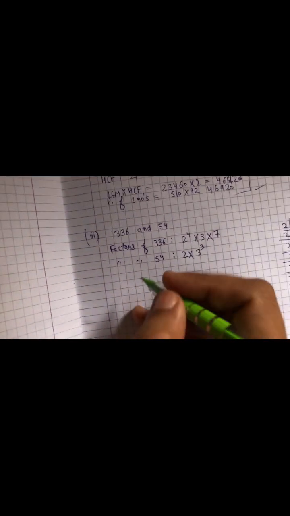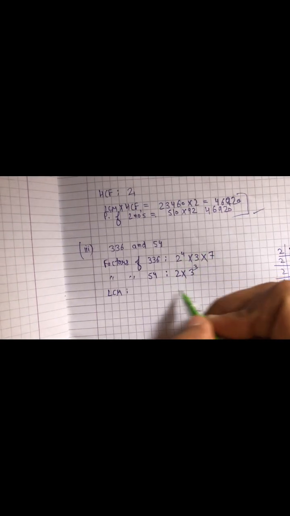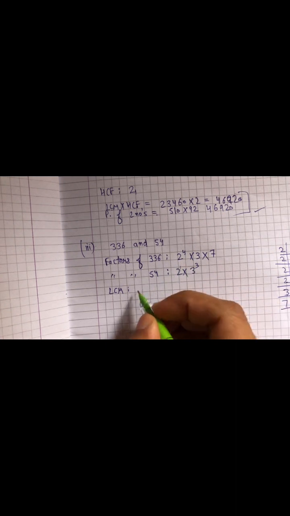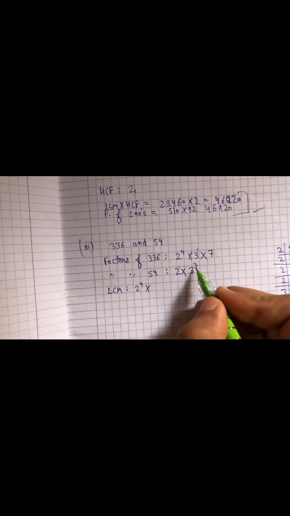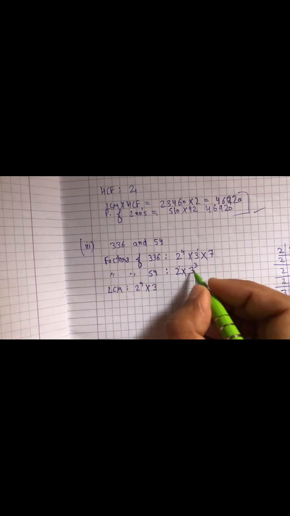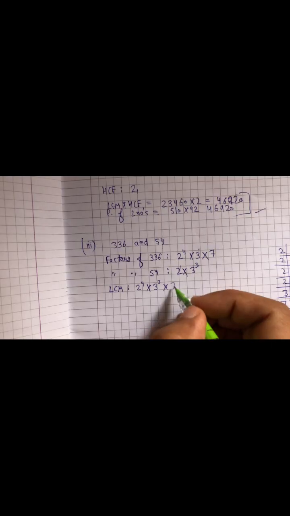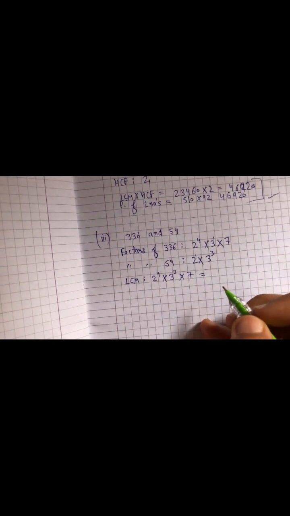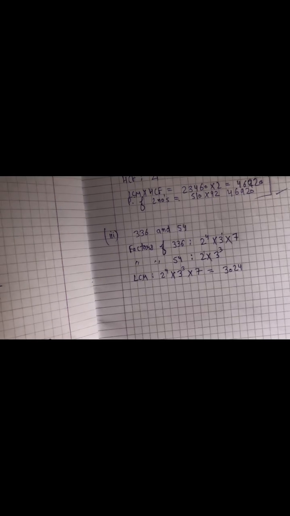So LCM is the highest power of each number. 2 power 4 and 2 power 1, so we write 2 power 4. Then 3 power 1 and 3 power 3, so we write the highest power of 3, that is 3 power 3. 7 as it is. After multiplying these, we will get 3024, which is our LCM.